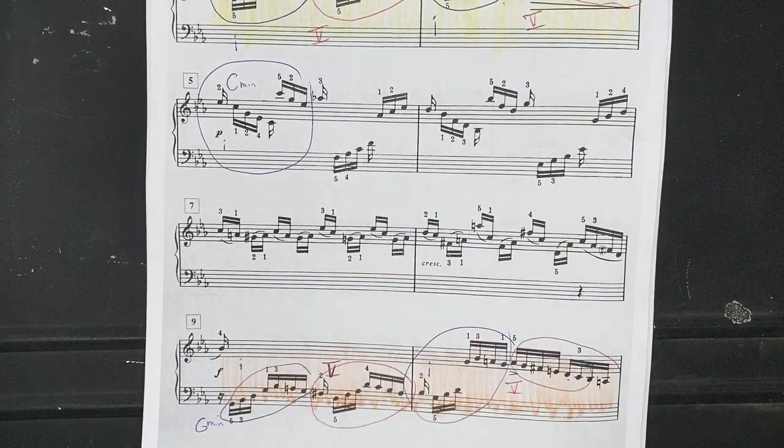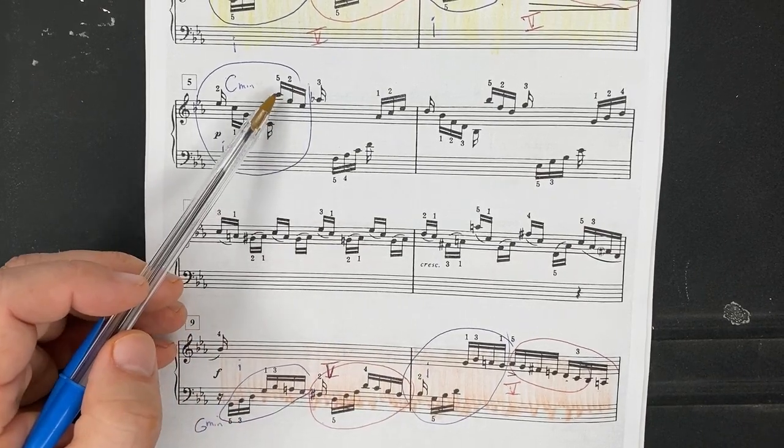But the job here is to get us to the new key. And it's going to do that by propelling us around the circle of fifths, which means we're going to go down by a fifth and down by a fifth and down by a fifth. So let's take a look at this right here. Down a fifth from C is F, and that would be my 4 chord, and it goes from here.